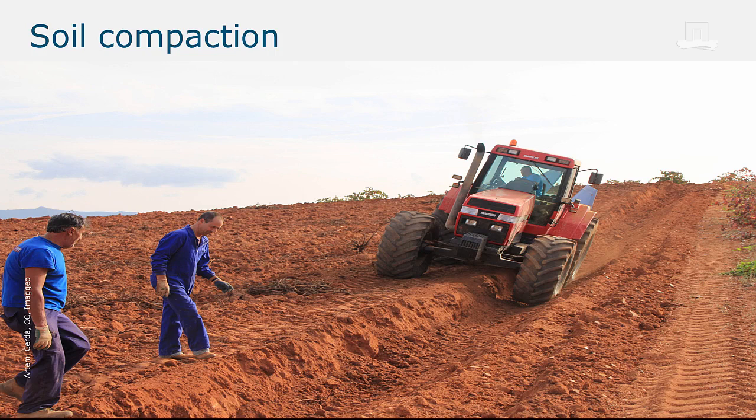Another soil water process disruptor is soil compaction, which can happen when certain soils are put under pressure, like here by a tractor that is used to work on the land.